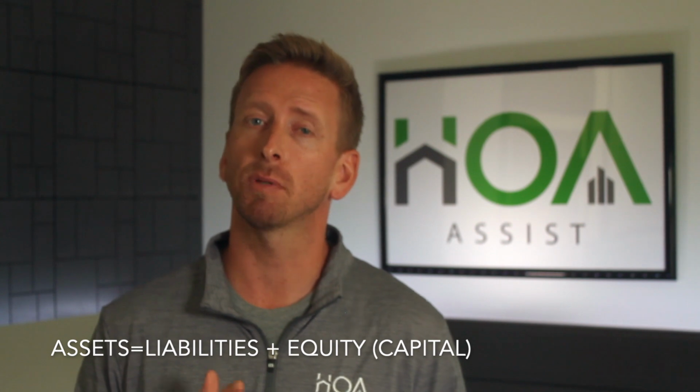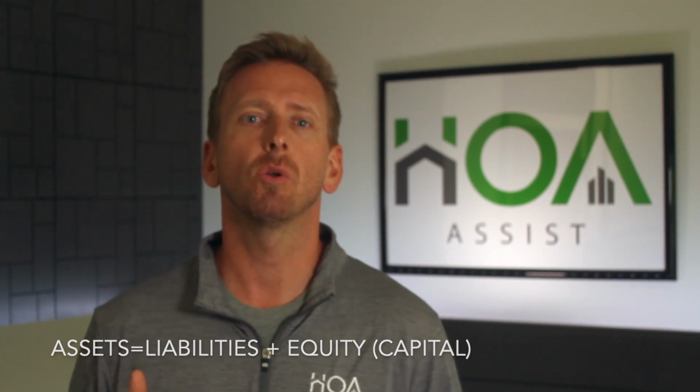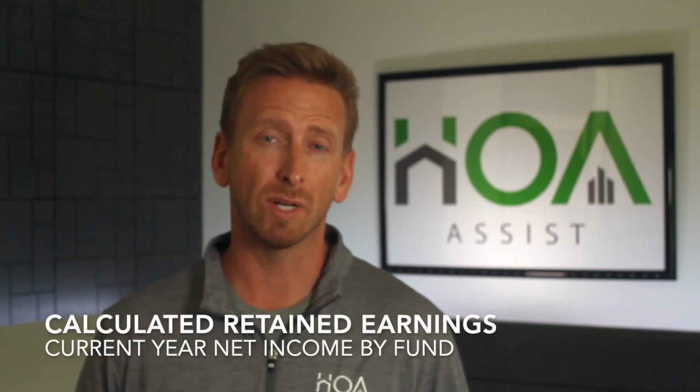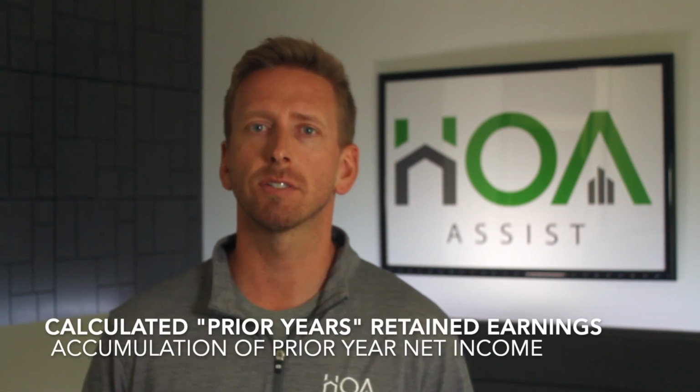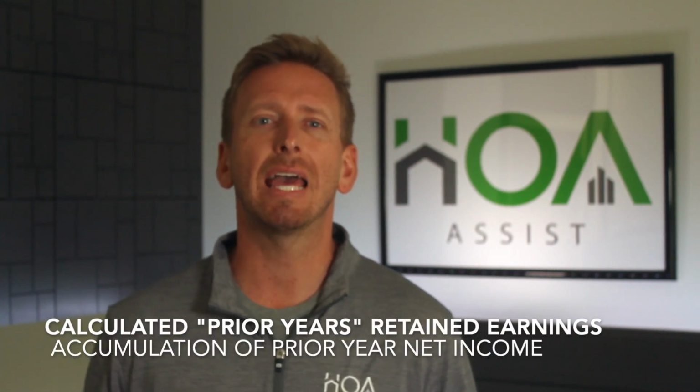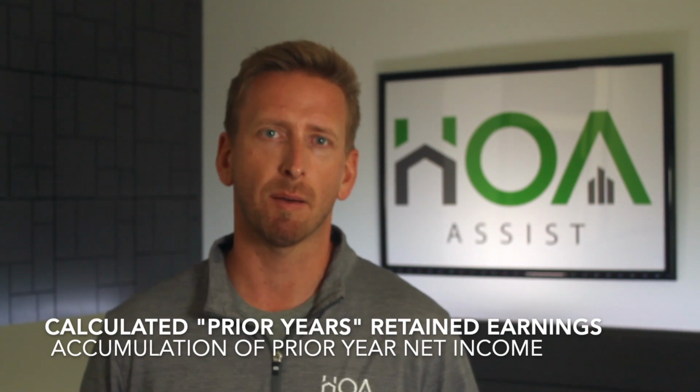The accounting principle that assets equal liabilities plus equity or capital has to hold true for both the operating and the reserve balances. If you see calculated retained earnings, that represents the current year net income by fund. Finally, calculated prior year's retained earnings is the ending balance of the previous year's capital account. You can think of this as an accumulation of all prior year's net income or losses going back to the inception of the association. This balance changes only on January 1st of each year.